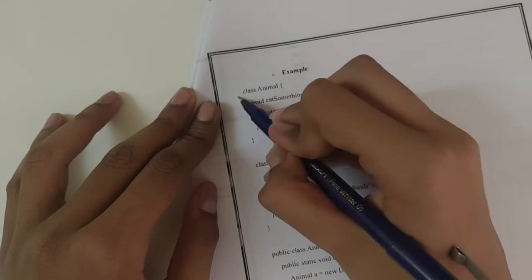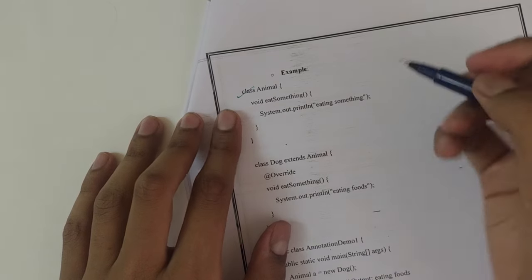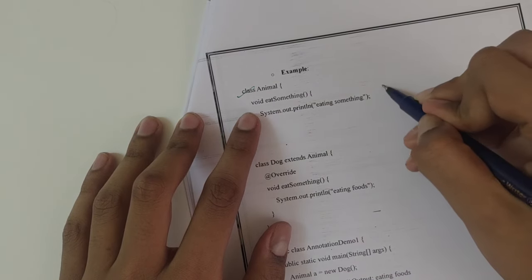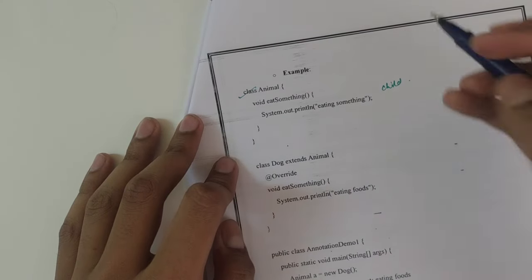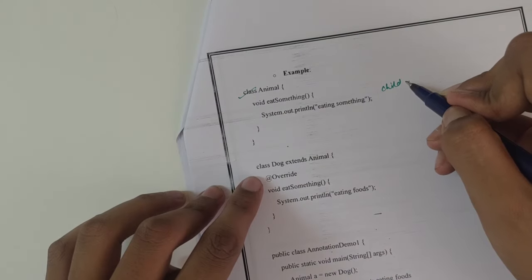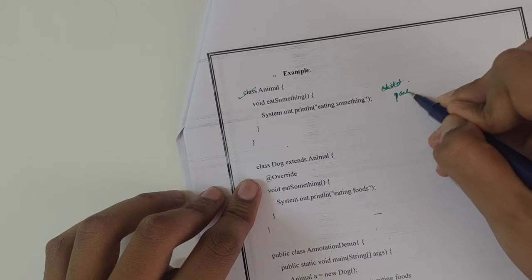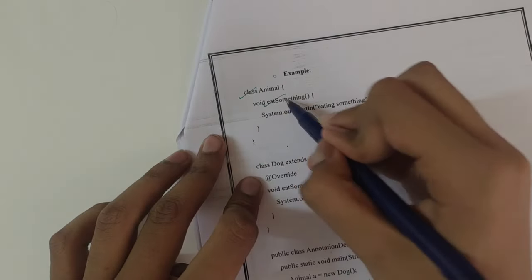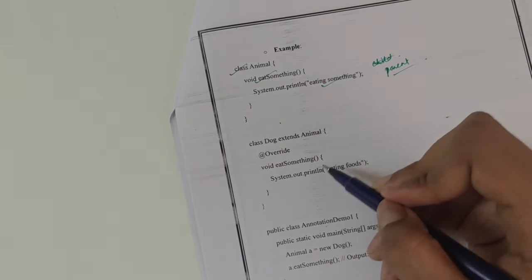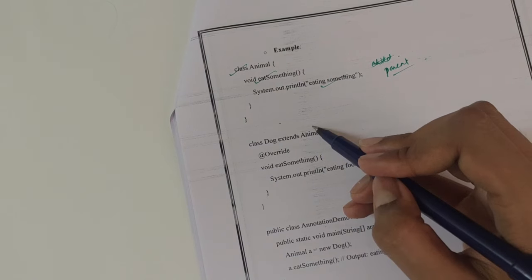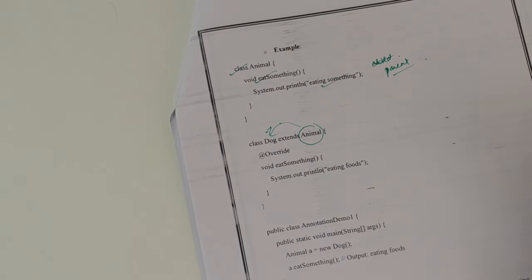We have a class called Animal. This is the parent class. Void eat, eating something. Then we have a class Dog, which is extending Animal. That means we have implemented inheritance here. That means from the Animal class, we're inheriting some of the properties in this Dog class.